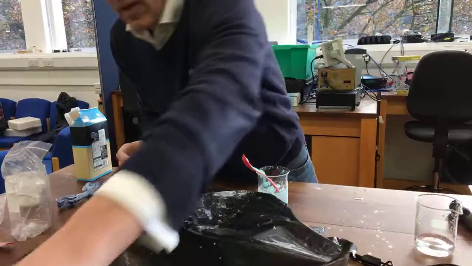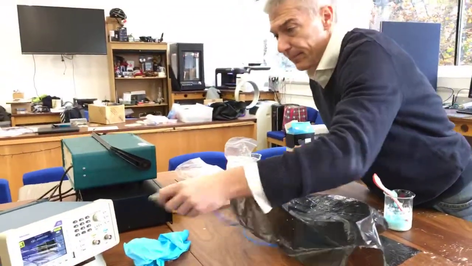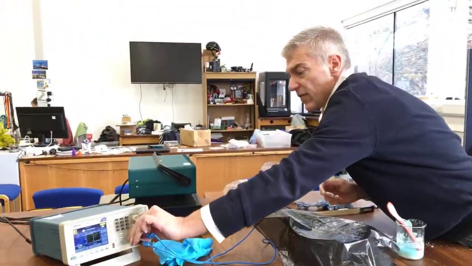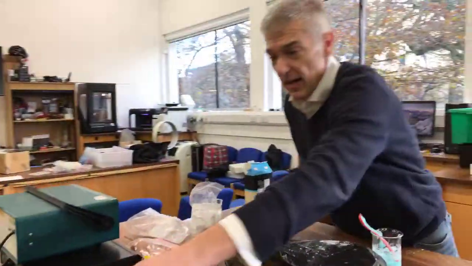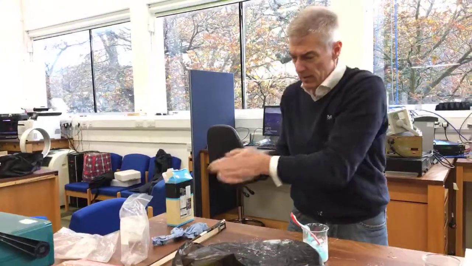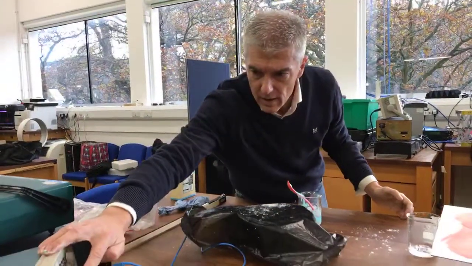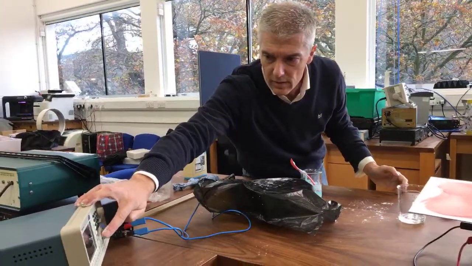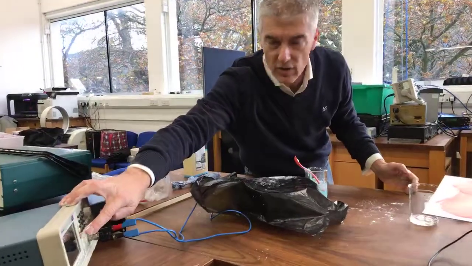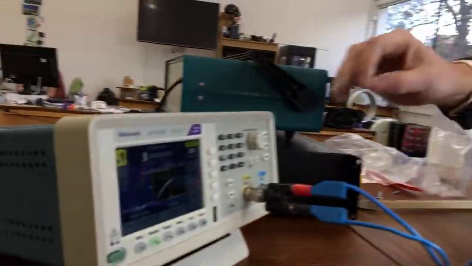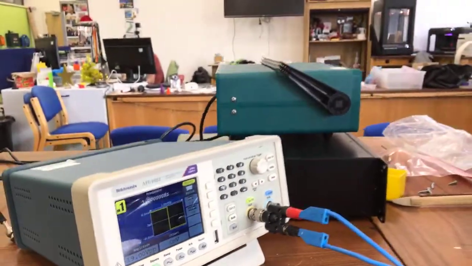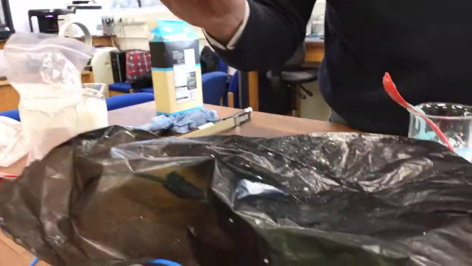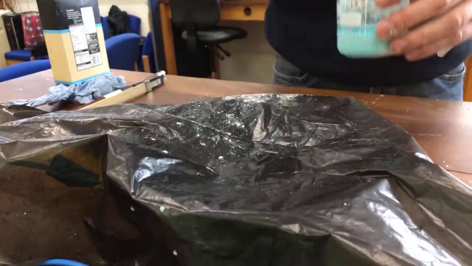So before I do that, and it's going to get a bit messy here, Tom kindly provided some gloves, but I've forgotten to put them on. Here they are. And let's go back to 1 hertz. So can we just confirm that's 1 hertz? And when we turn it on, right. So if we can just have a look here, there is the 1 hertz pulse.